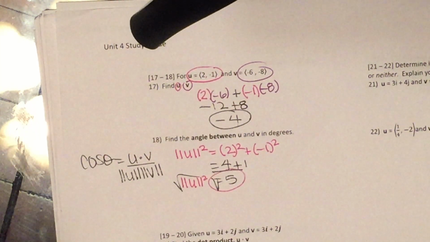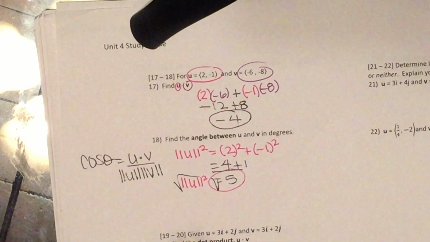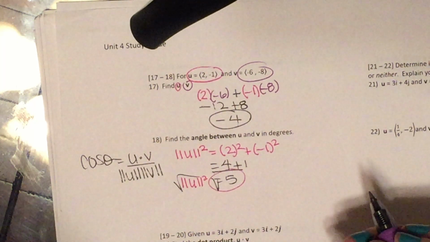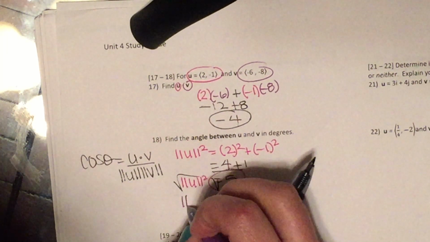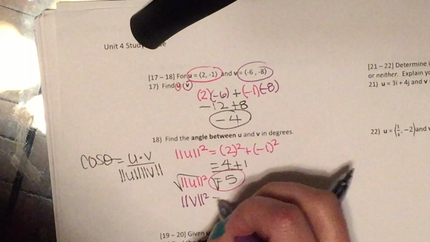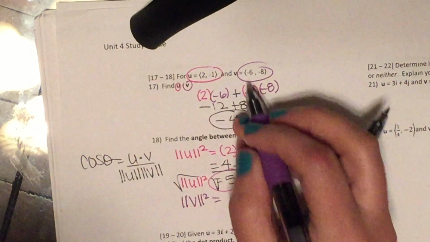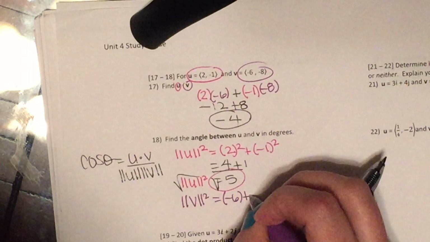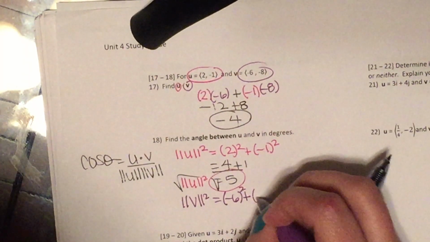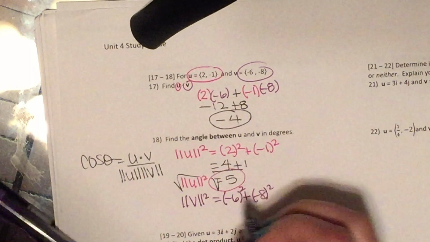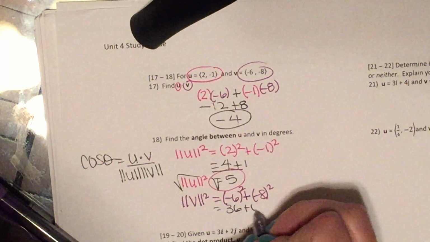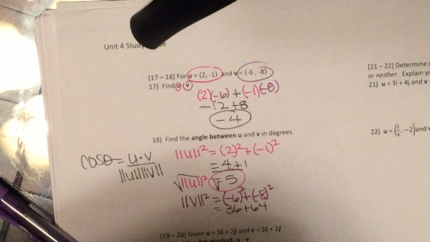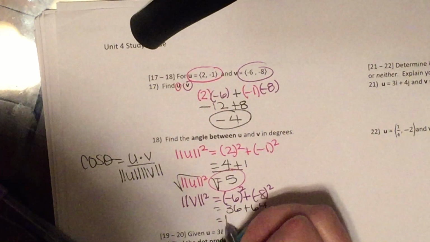Okay, then we need the magnitude of v. So magnitude of v squared would be the horizontal squared plus the vertical squared. Okay, that would be 36 plus 64, which I believe is 100.